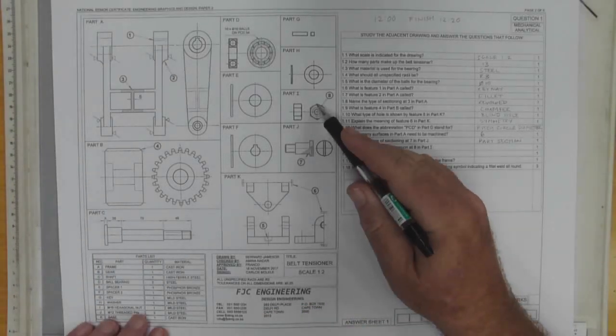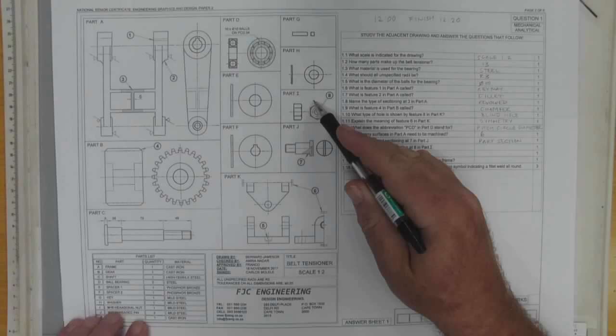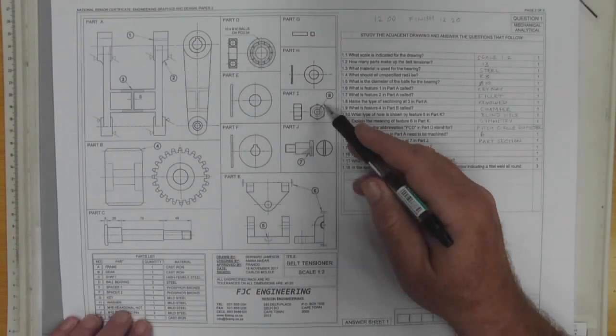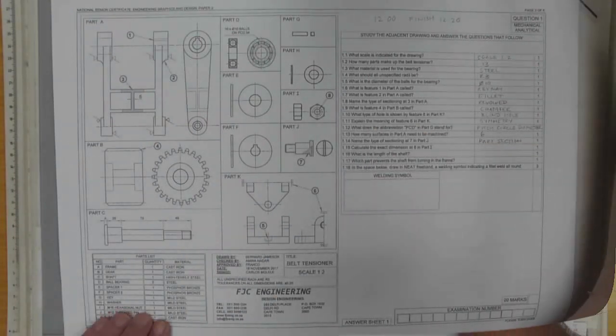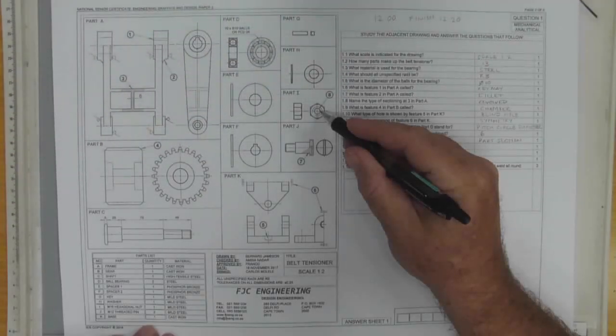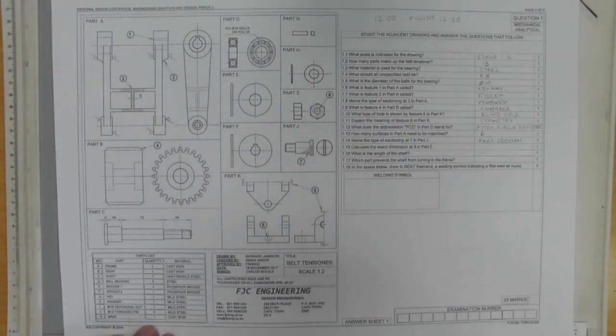Though this one should be, if we just go and look at our part here, it's the M16. So we need to calculate the inside value. So it's the M16 nut. Now that's the inside hole, and this is an M16.